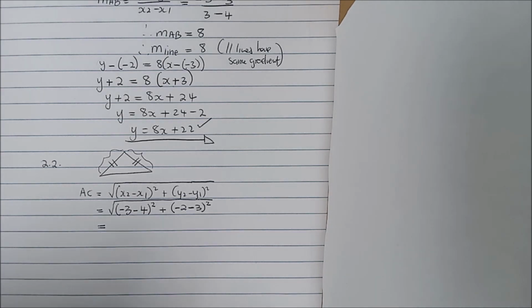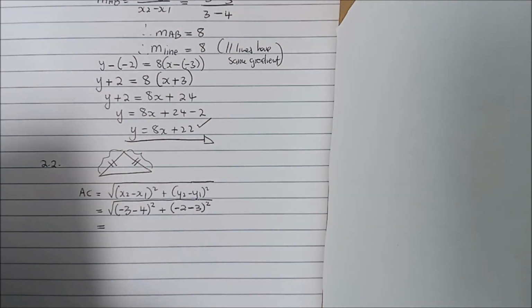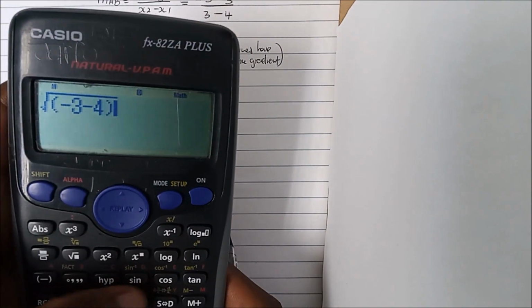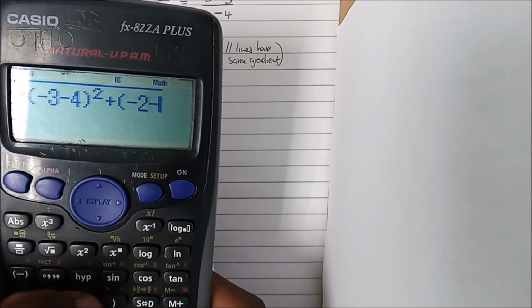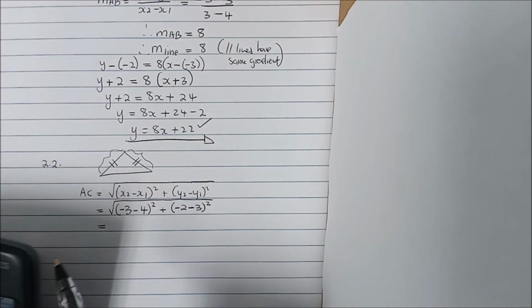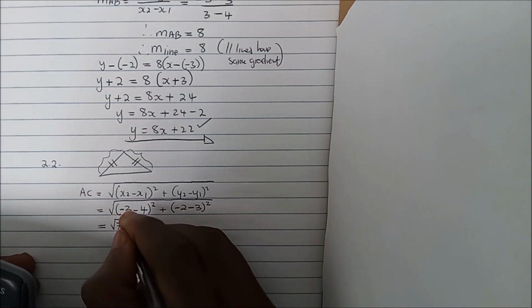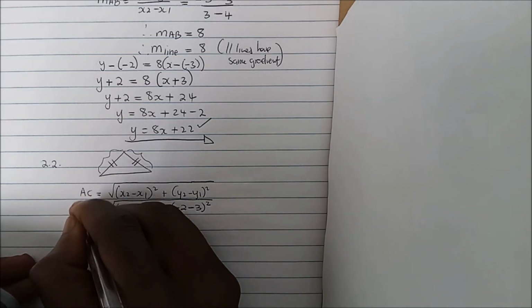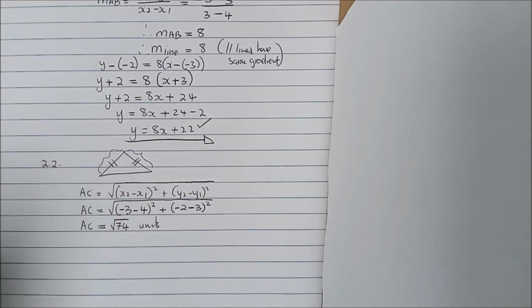Please don't forget that squared. And then we go and substitute into the formula. So we have -3 minus 4 squared plus -2 minus 3 squared, equal. Beautiful. We get the square root of 74. So we have AC being the square root of 74 units.